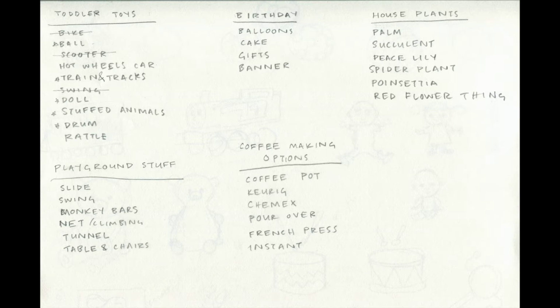And so, one of the things you're going to want to think of with your set is how do you create a consistent set? So, if you look back on toddler toys, you noticed I ended up crossing off bike, scooter, and swing because those felt like bigger things than toys.